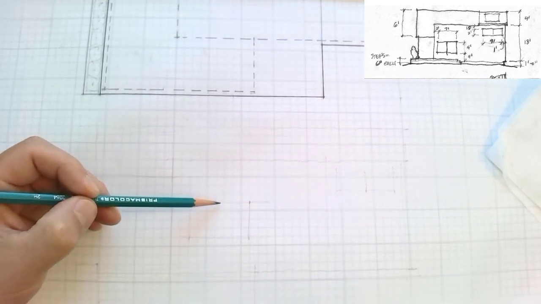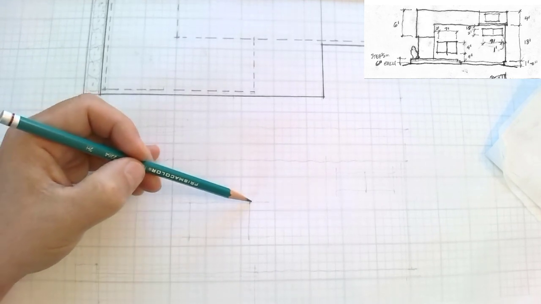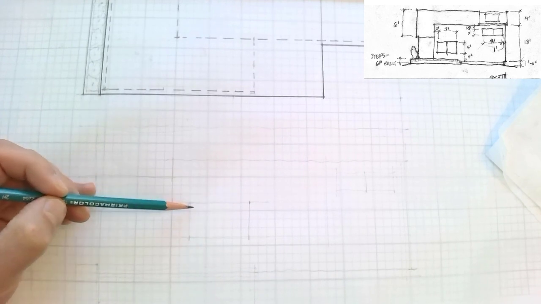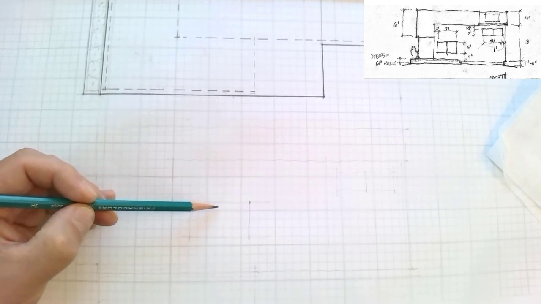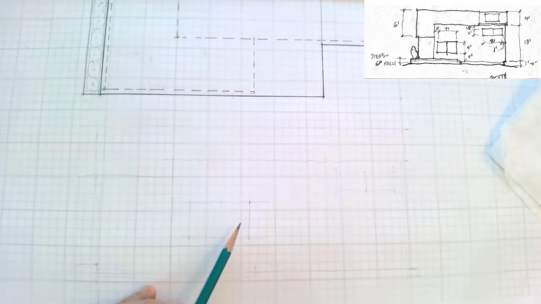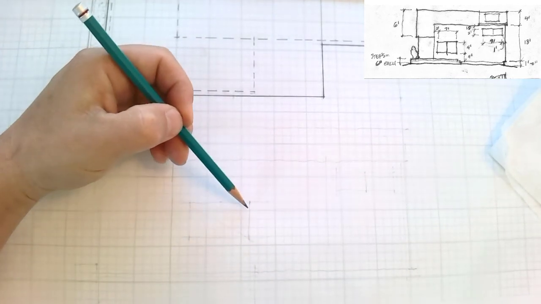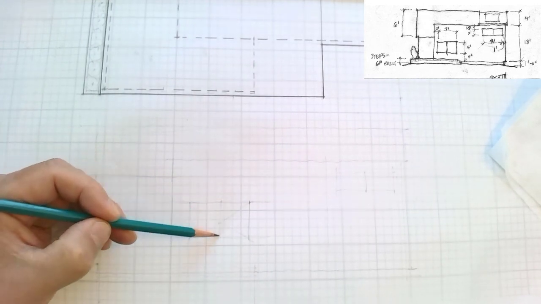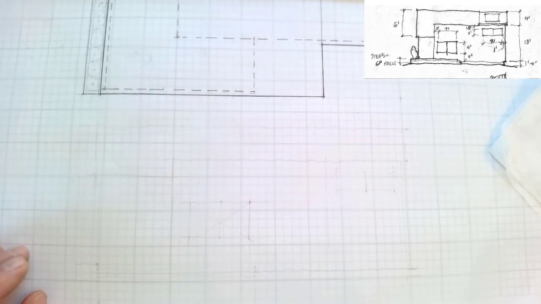You'll also notice that some things are a little tricky to find. For example, the middle of this window has a mullion. How do I find that? Well, I could absolutely say it's 7 feet wide, so it's going to be 3.5 feet, which is right here. You can also draw the diagonals, and you'll get the middle of that window, and that's a way to do it.